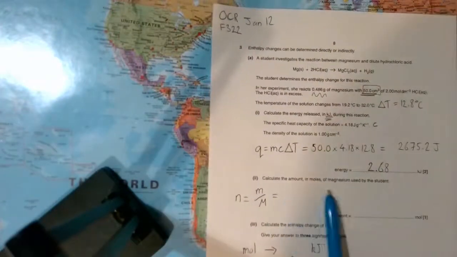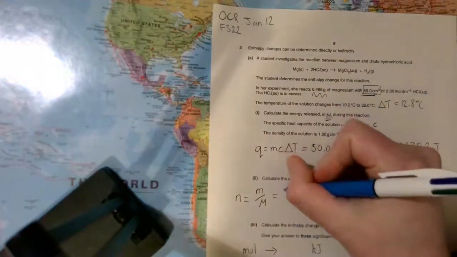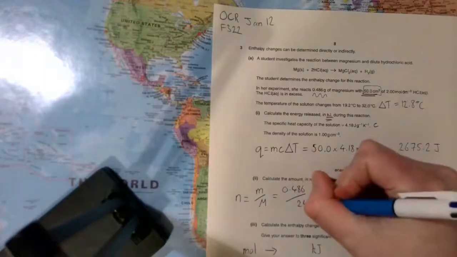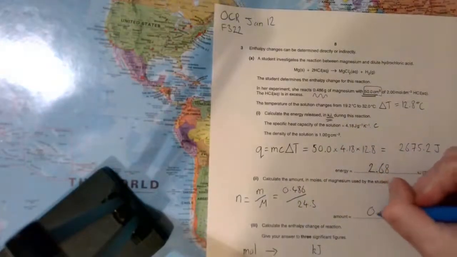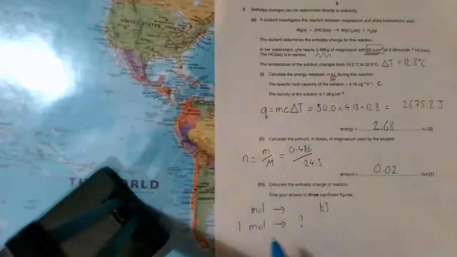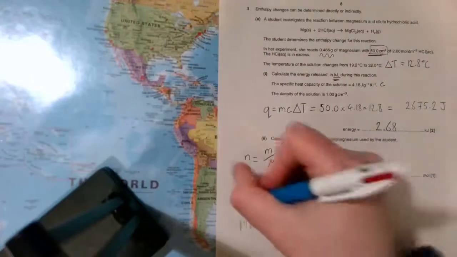Right, calculate the amount of moles of magnesium used. Well, we have our mass, so 0.486 divided by the mass of 1 mole of magnesium, which is 24.3, and all of that pops out quite nicely at 0.02 moles. So now we need to get to the enthalpy change.